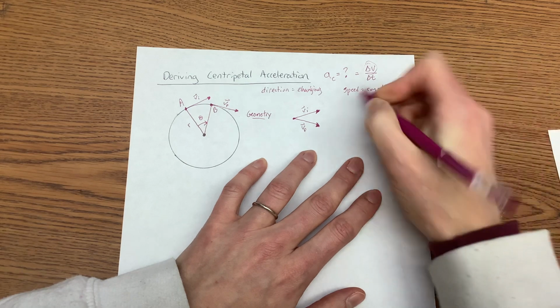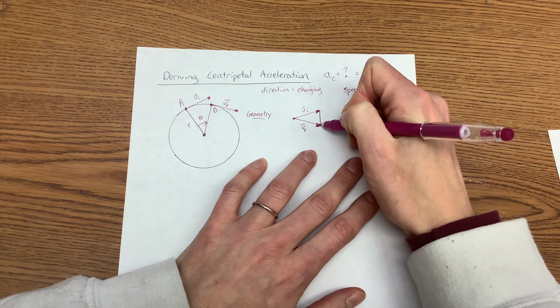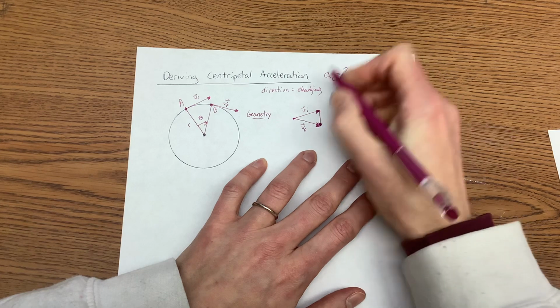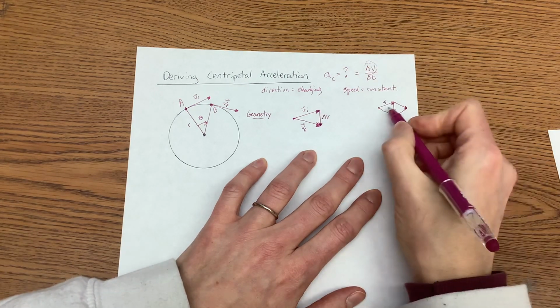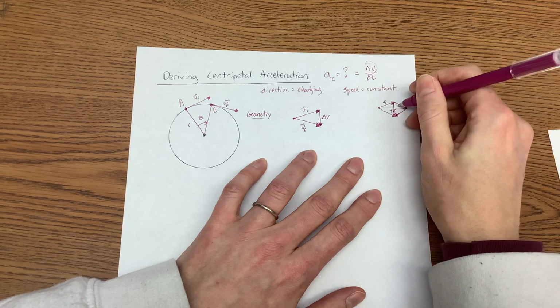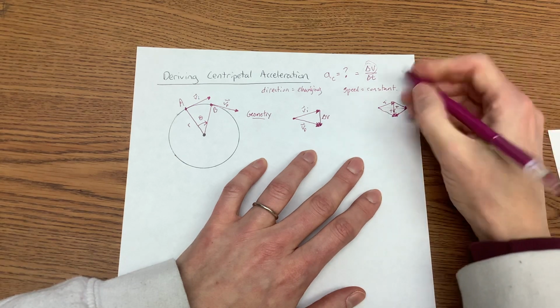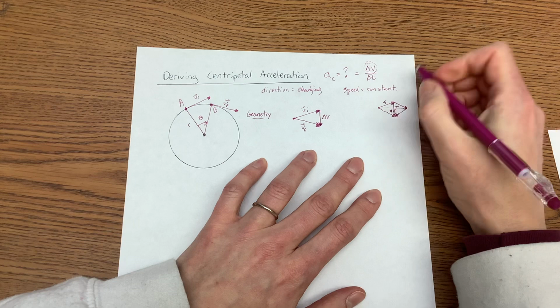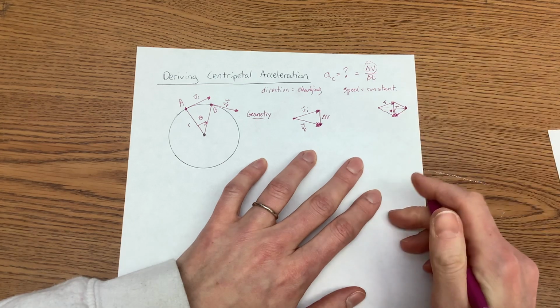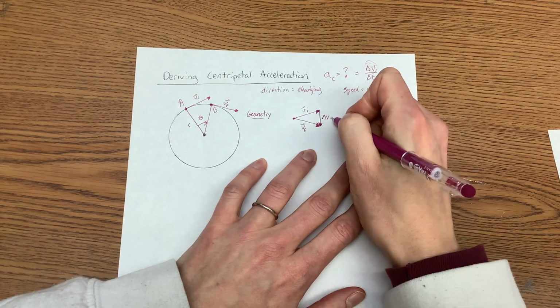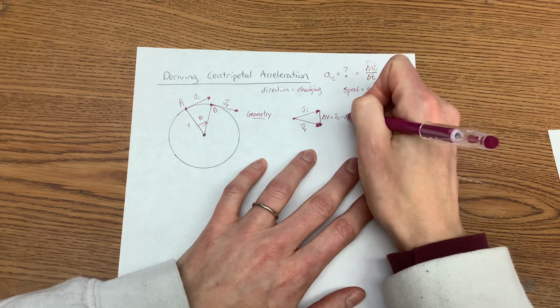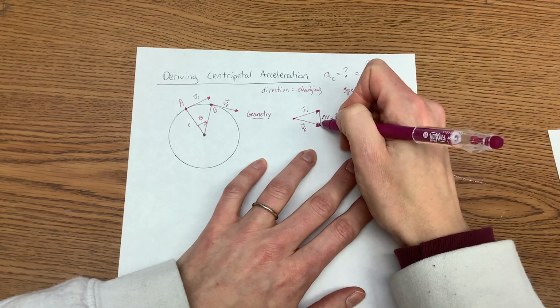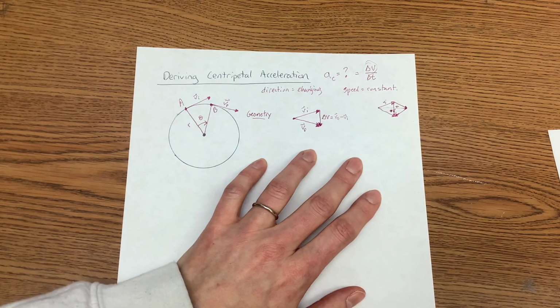And so this vector right here is actually the change in velocity. Going this way across the parallelogram would be plus, and going this way across would be minus. This delta V is VF minus VI. So this little arrow right here represents delta V.